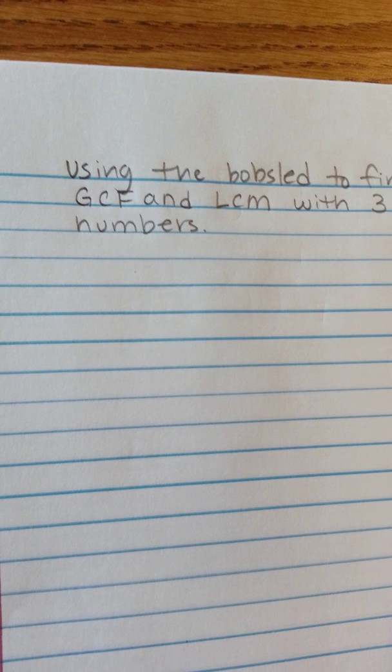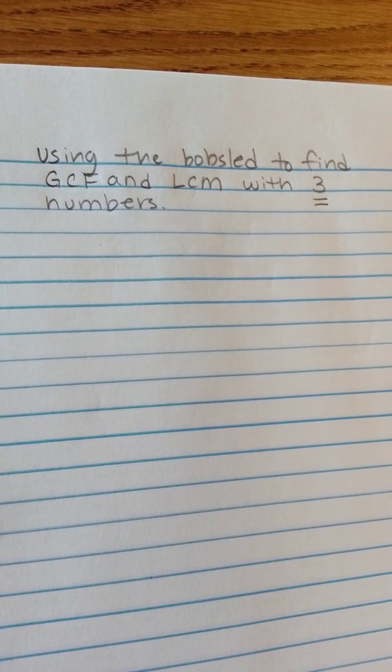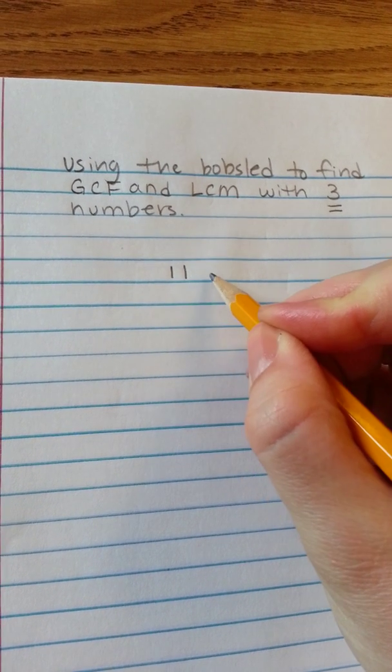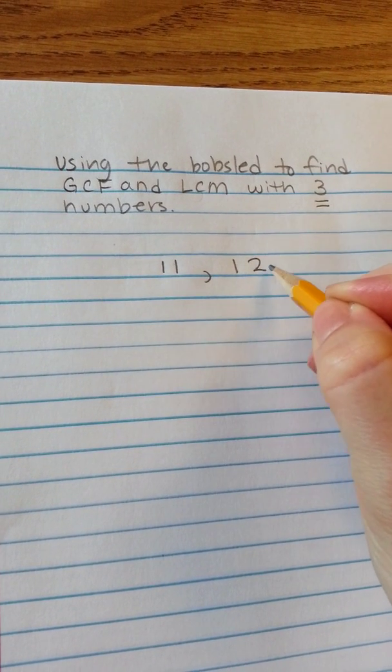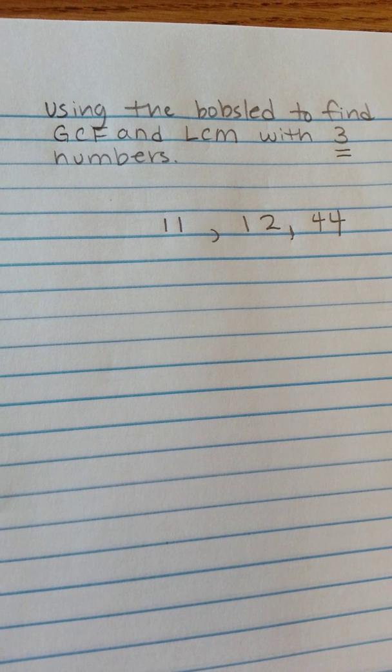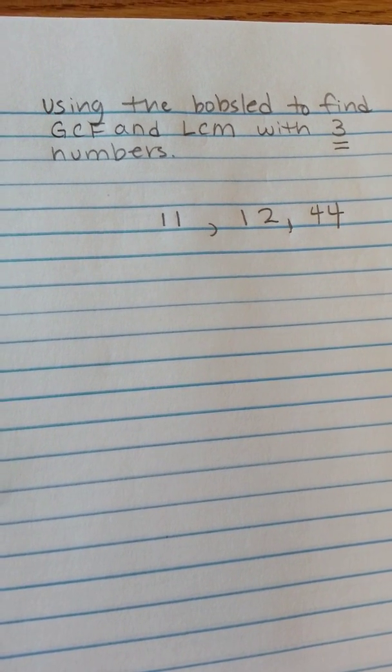I am going to talk a little bit today about using the bobsled to find greatest common factor and least common multiple when you have three numbers. Now this is very important because it's a little bit different than using the bobsled when you have only two numbers. For example, if their teacher gave you the numbers 11, 12, and 44, and she asked you to find the GCF and the LCM of those three numbers.